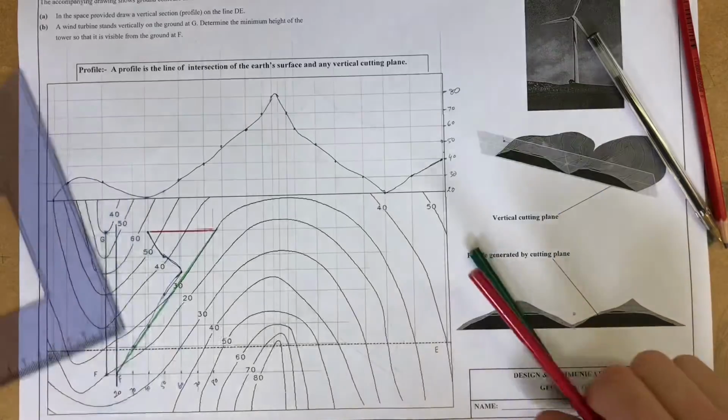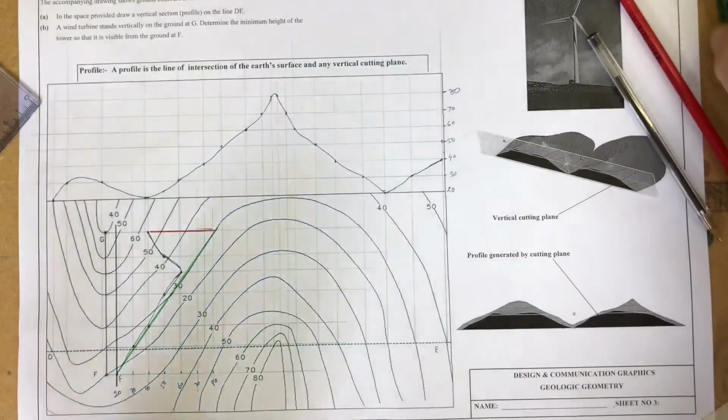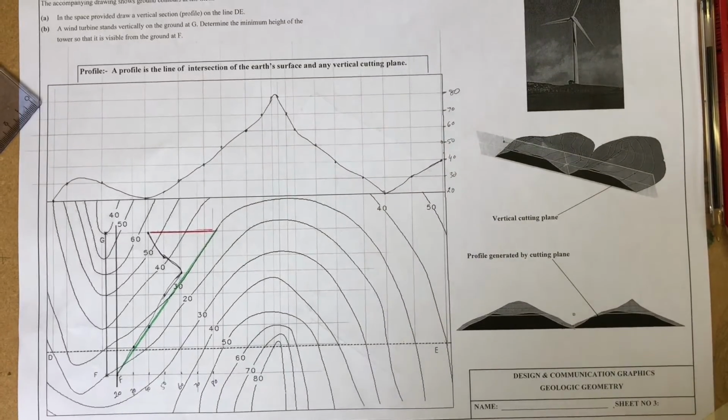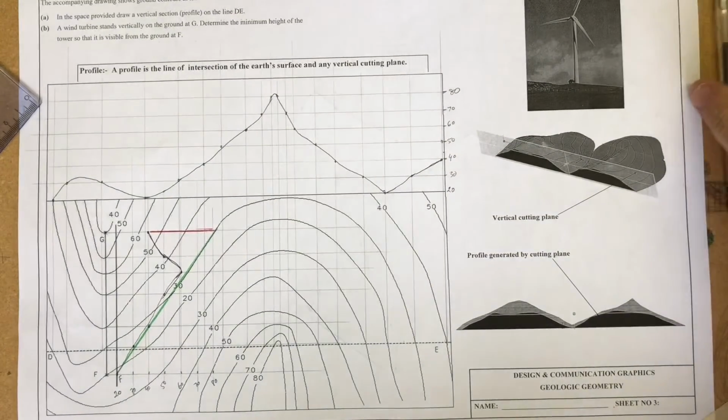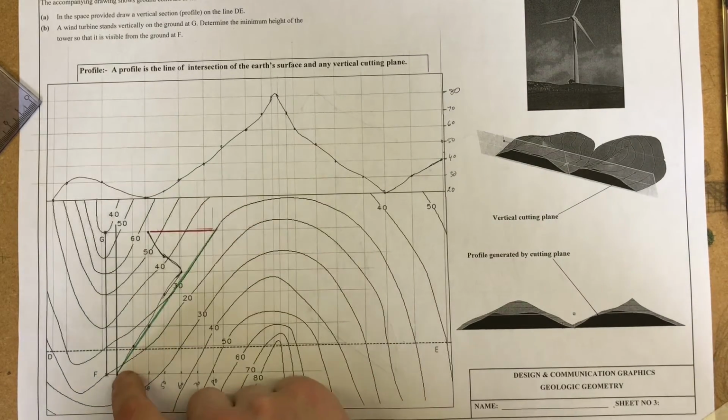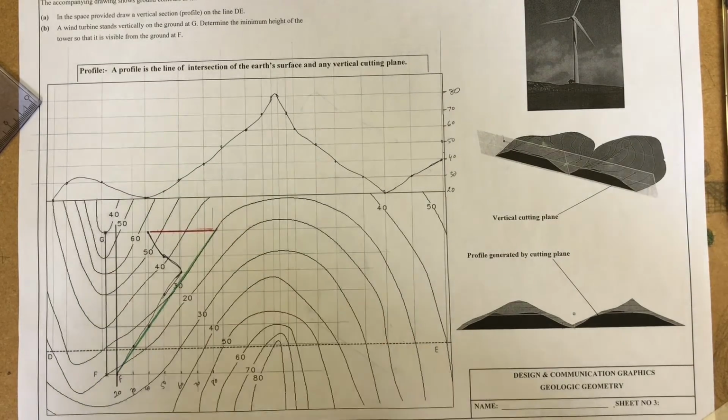Okay, that's your height. So that's the height of the turbine required for me to be able to see it when I'm standing at point F. Okay, good stuff.